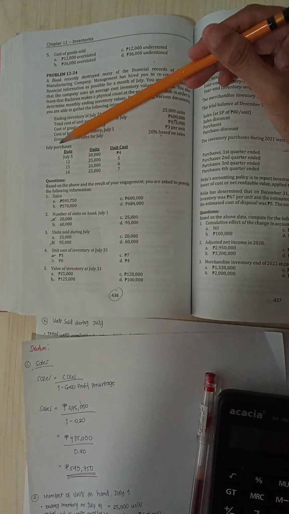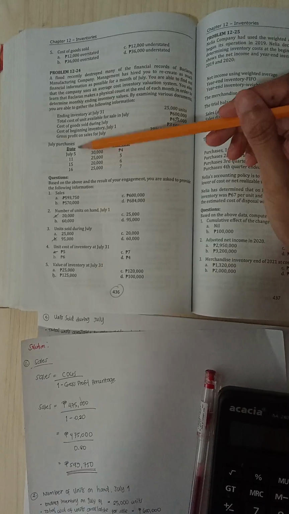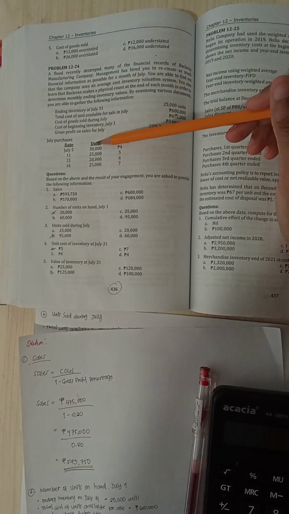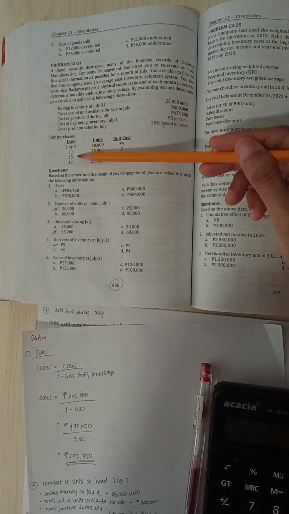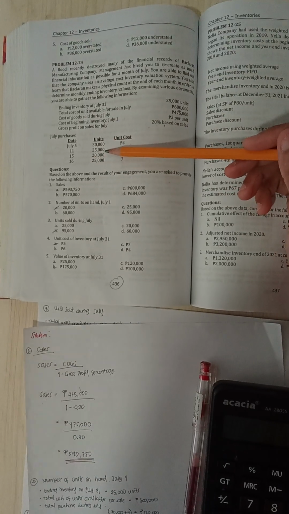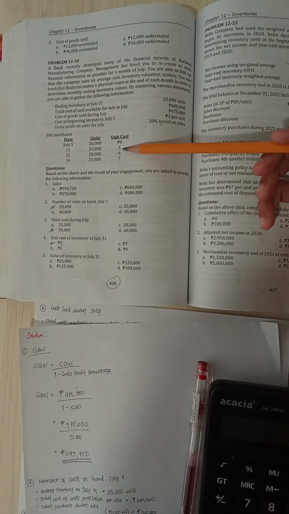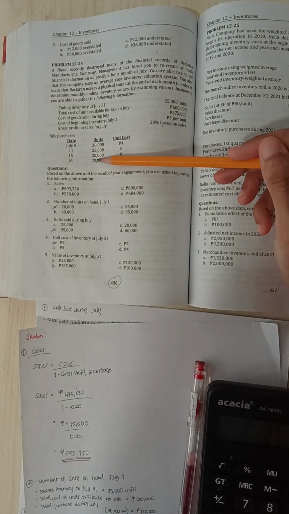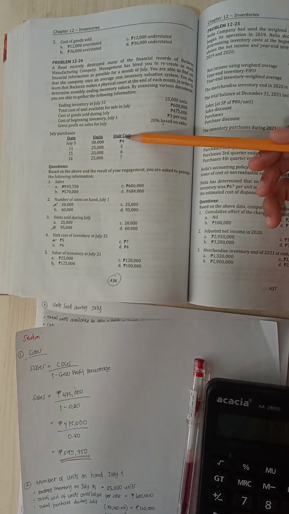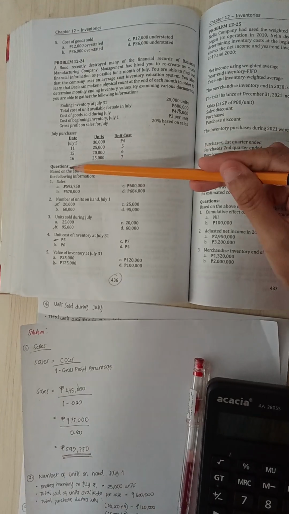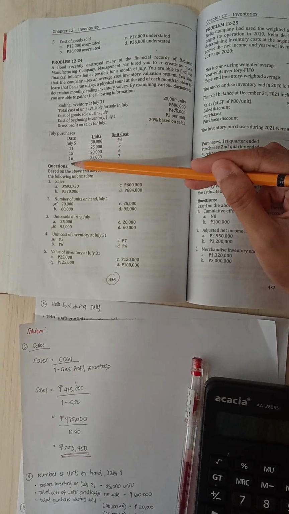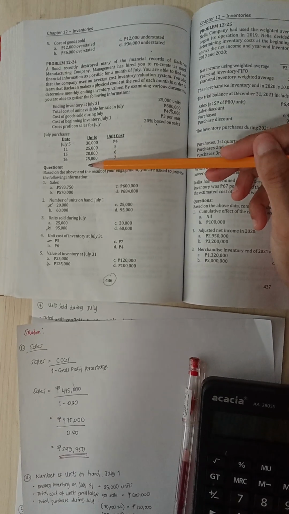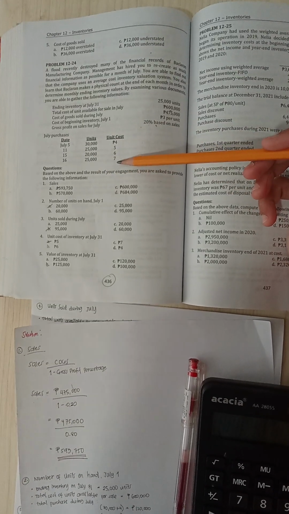So these are the July purchases. On July 5, we have 30,000 units, and the unit cost is 4. On July 11, we have 25,000 units, unit cost is 5. On July 15, 20,000 units, and its unit cost is 6. And on July 16, the units purchased is 25,000, and the unit cost is 7.